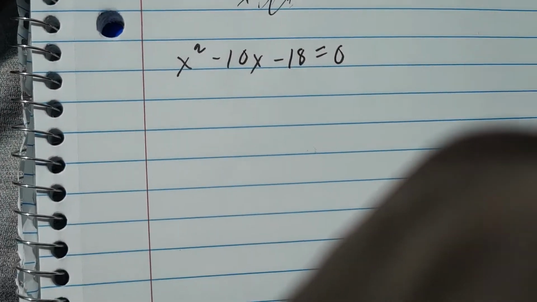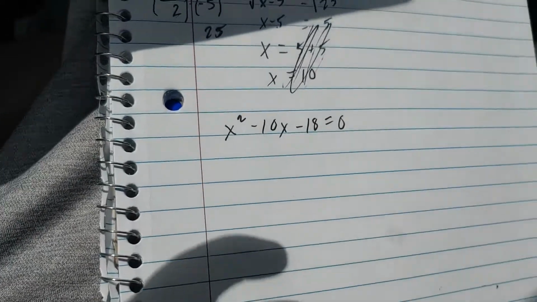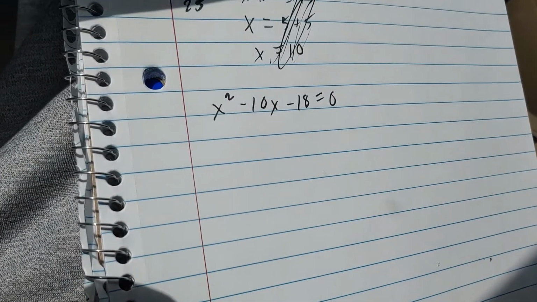Alright, got a little shadow action going on here. Let's see. So we have that. My finger.